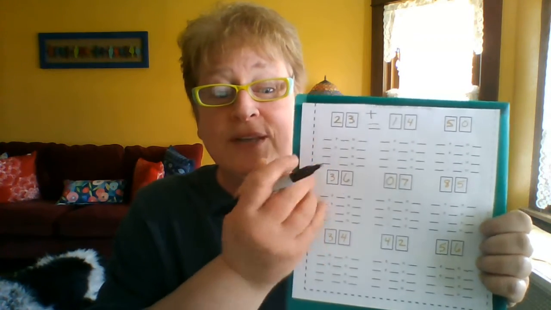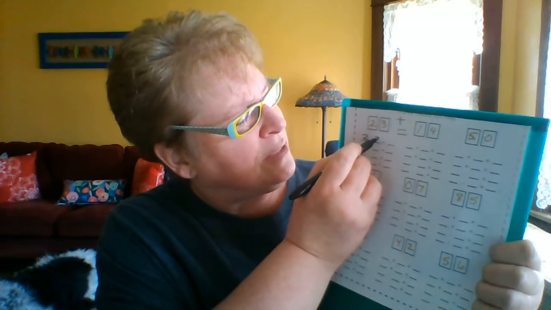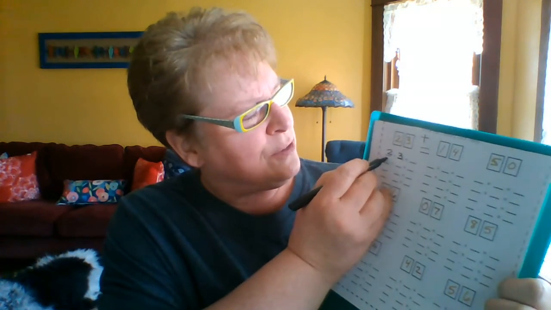When we're adding our numbers together, we have an addition where we can reverse the numbers and write another problem and still get the same answer. So we would first write 2 plus 3 like that. And then we can reverse that and write 3 plus 2. 2 plus 3 and 3 plus 2 are the same answer.